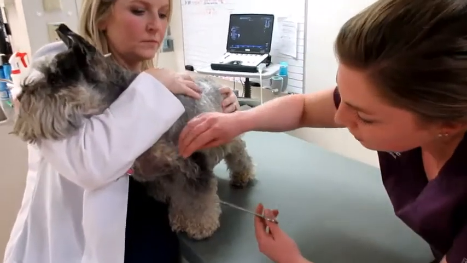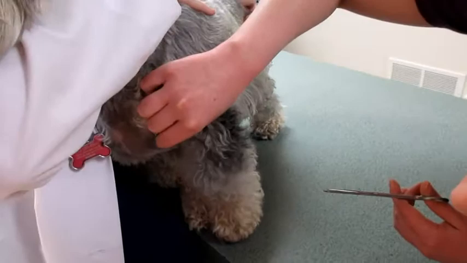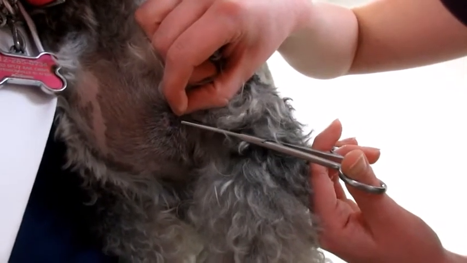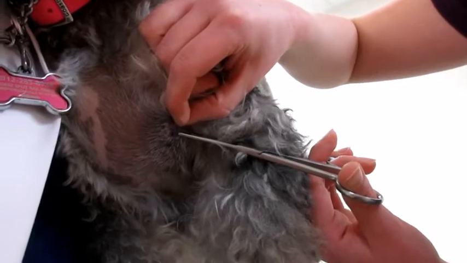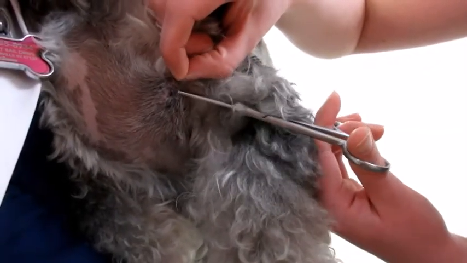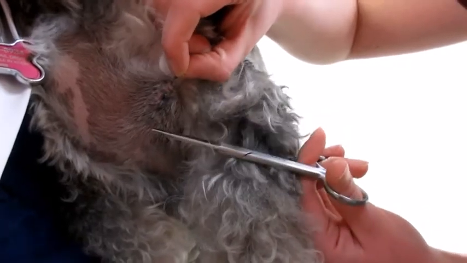So to remove the sutures, you're going to grab hold of the knot. You can use forceps if you want, just kind of immobilize that. You're going to put the curved blade under that knot, under the suture, between the suture and the skin. Cut and pull at the same time in one swift motion.